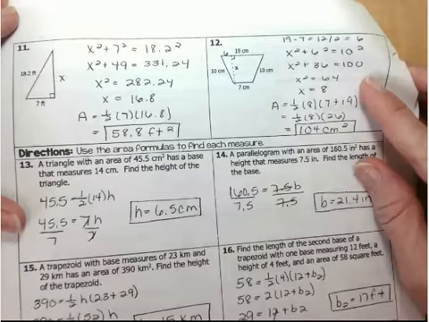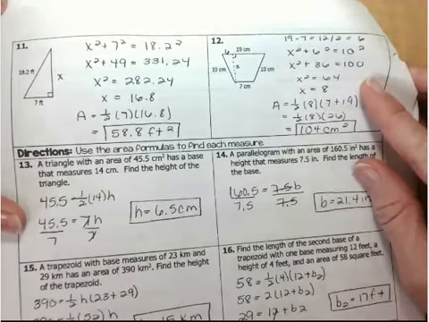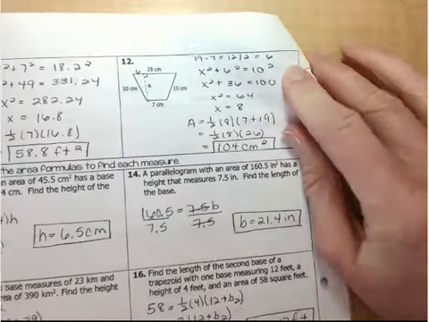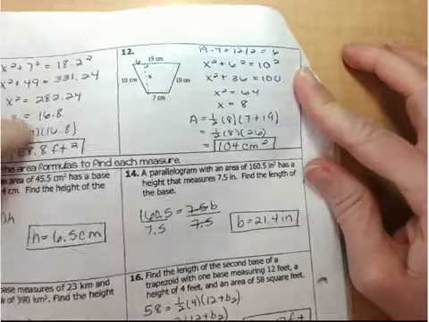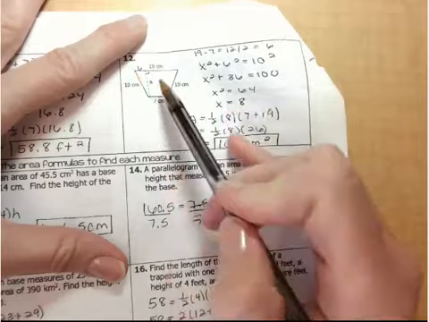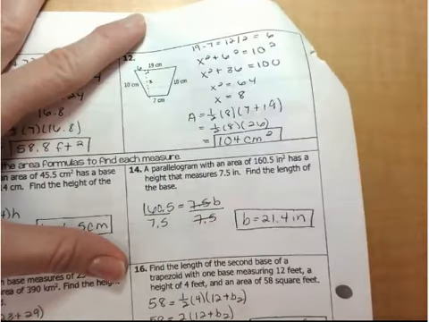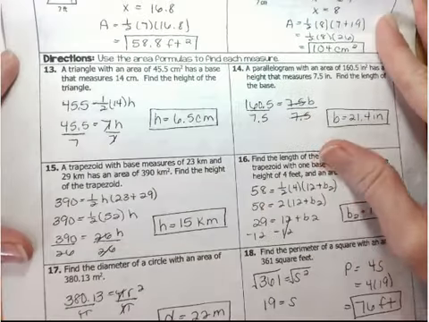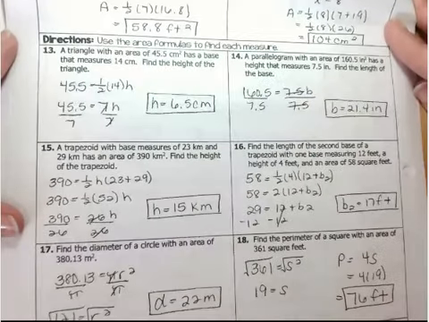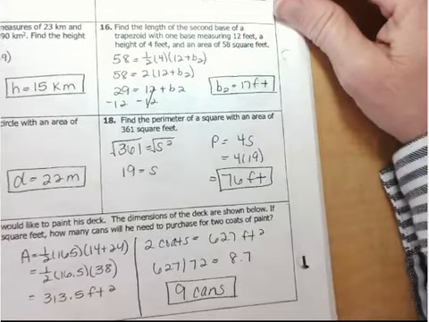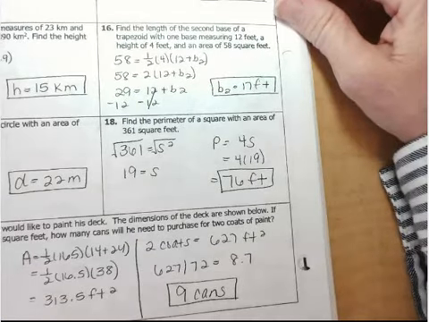Okay, for 11 and 12, you use the Pythagorean theorem to determine your height here, and you do the same thing with number 12. That one was a little bit more difficult, but once you find the height, because from this point over, that's going to be 6 because of 19 minus 7, you can find the height as 8 and then plug it in. And then this is number 13. If you wanted to do the other ones, you can see the answers as well. Here we're just solving for the height. And then for number 18, we are solving for the perimeter.